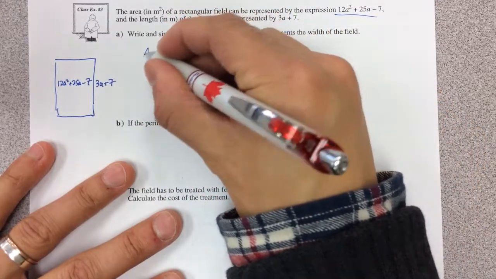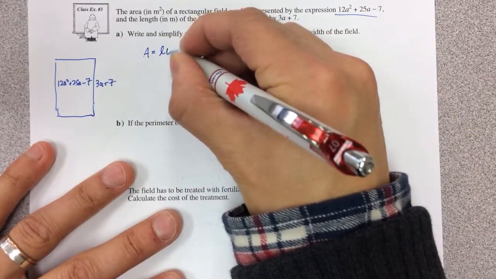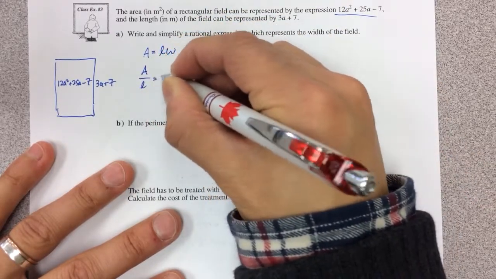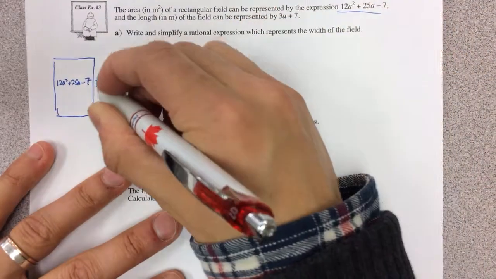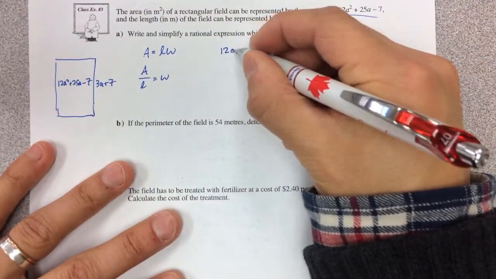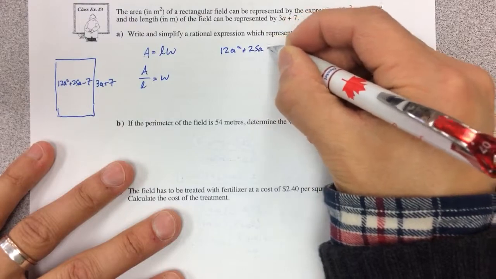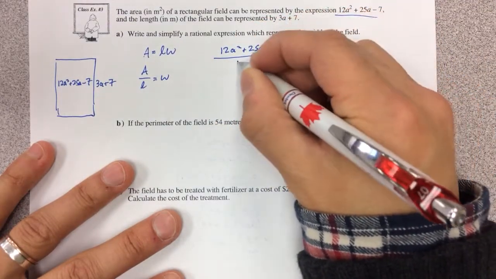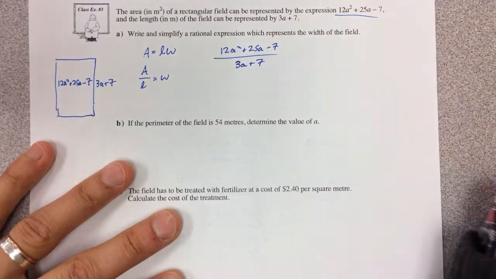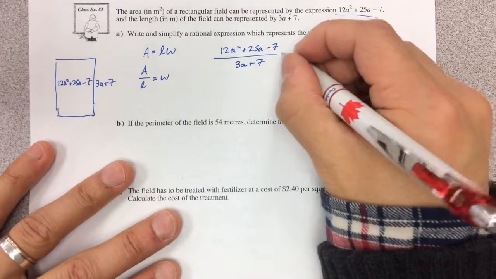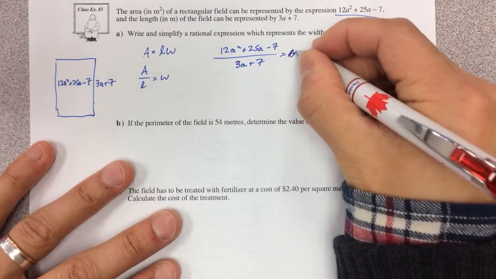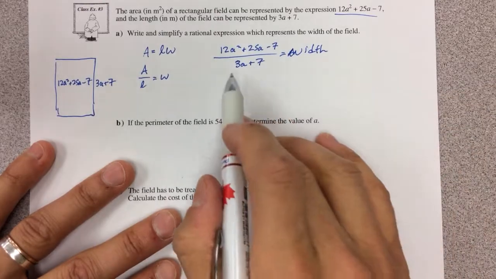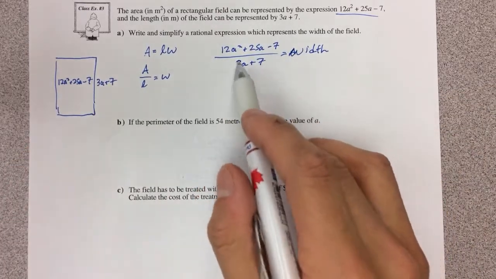And so I know that area for a rectangle is length times width, and if I'm looking for the width, I know that area divided by length would give me my width. And I have my expression for my area, which is 12a squared plus 25a minus 7. And if I divide that by my length, that's going to be 3a plus 7 in meters. That's equal to my, not to my area, sorry, to my width. And so in order to solve for my width, all we need to do is simplify.